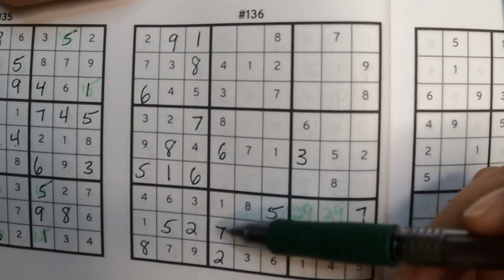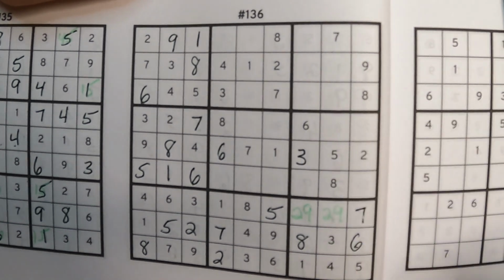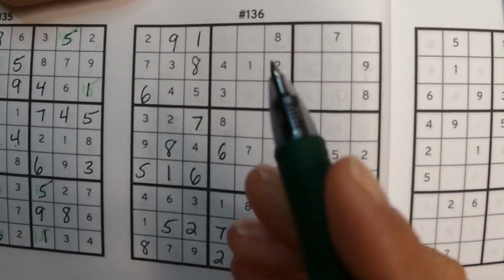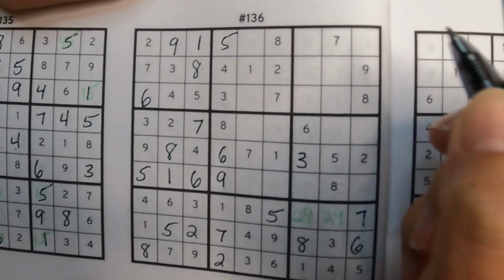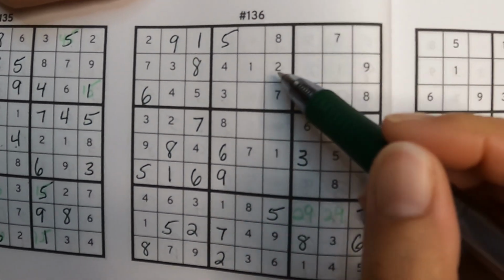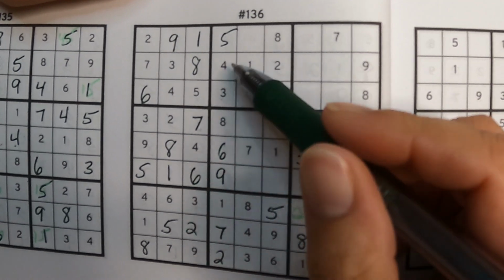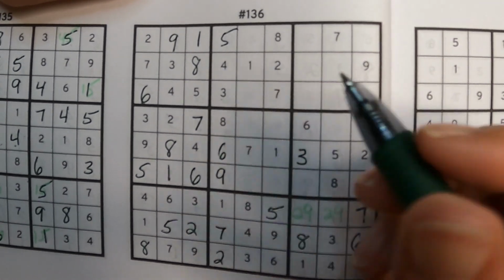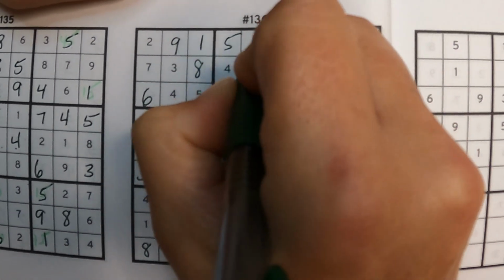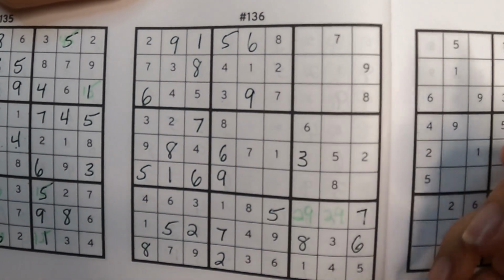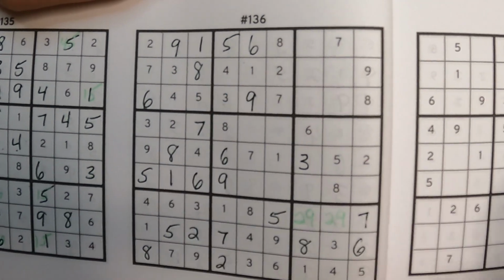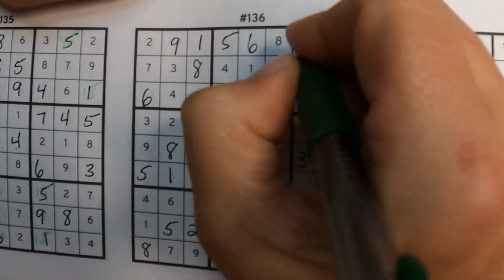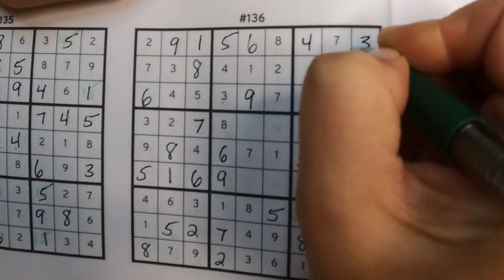For this column, we've got 1, 2, 3, 4. We're missing 5 and 9. We've got a 5 here, so 9 and 5. For this box then, we've got 1, 2, 3, 4, 5. We're missing 6 and 9. We've got a 9 here, so 6, 9. For this top row then, looks like we're missing a 3 and 4. We've got a 3 here, so 4, 3.